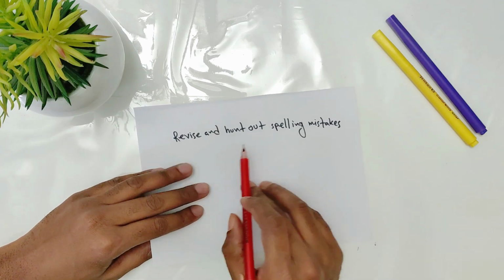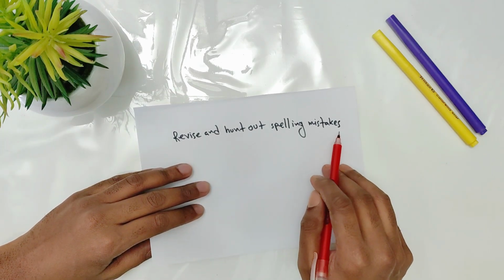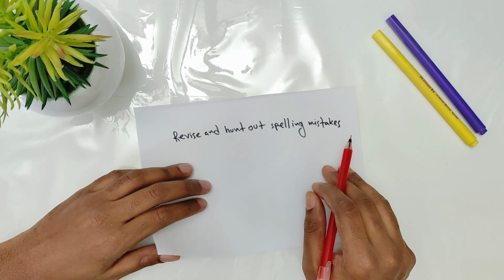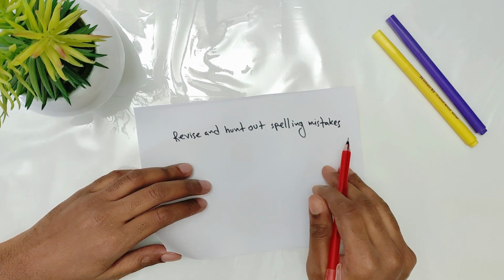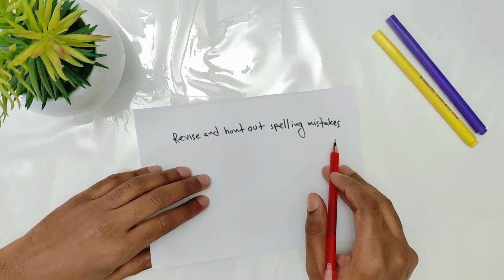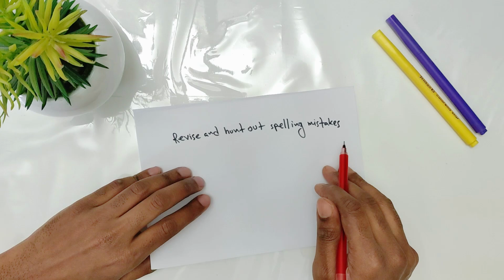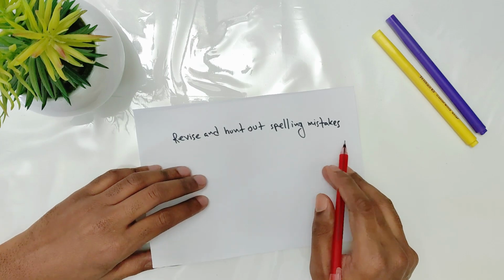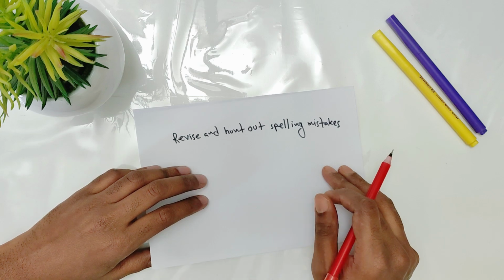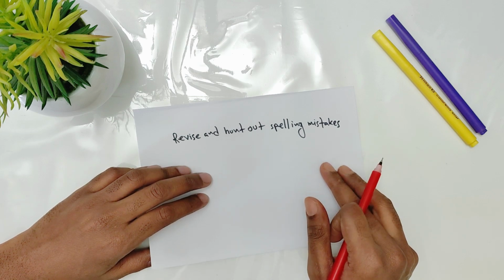Finally, revise and hunt out spelling mistakes. You should set aside at least 3 to 4 minutes at the end of your exam to revise and hunt out spelling mistakes. Each and everyone makes spelling mistakes while writing. While you are doing the writing test, on test day, you will not receive any help whatsoever.